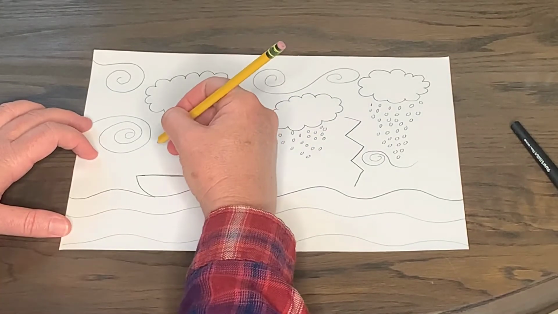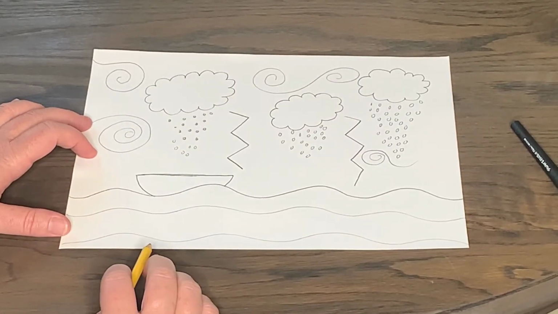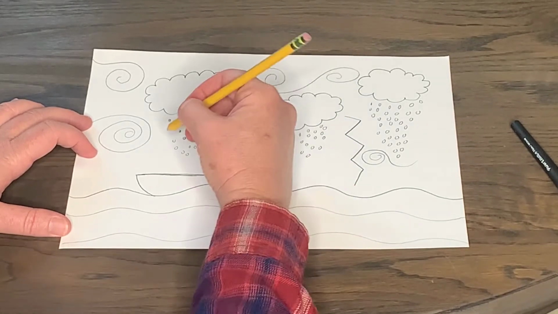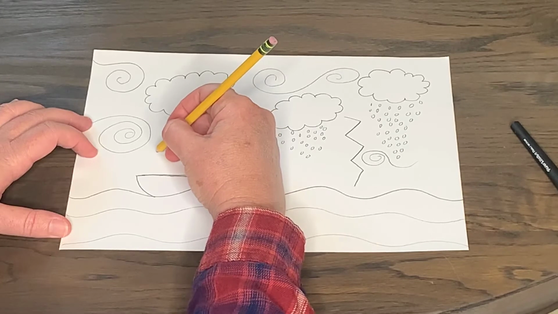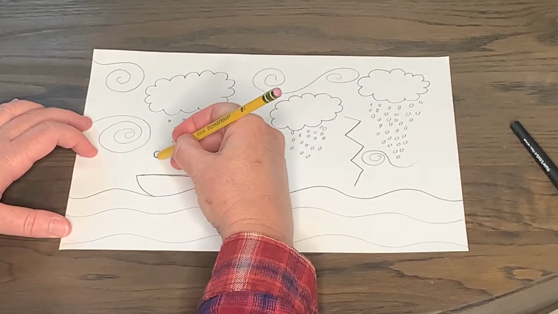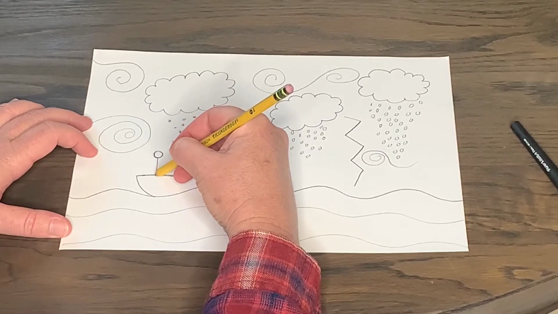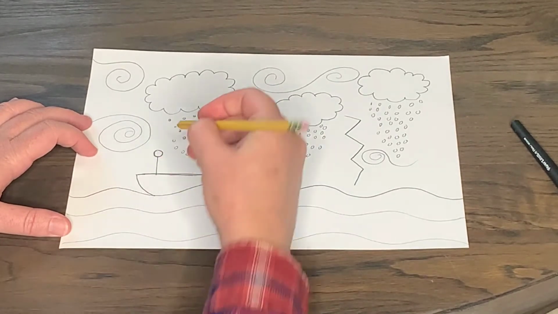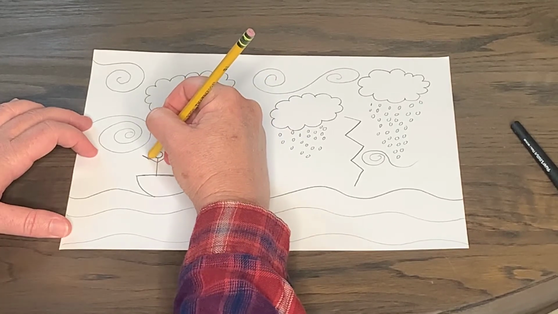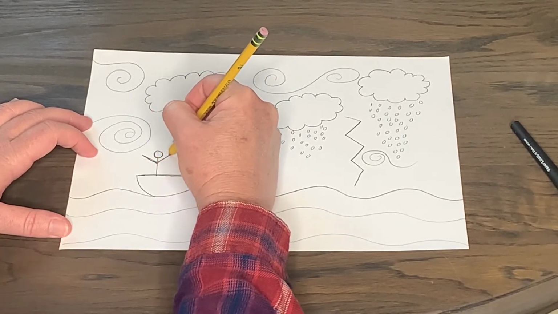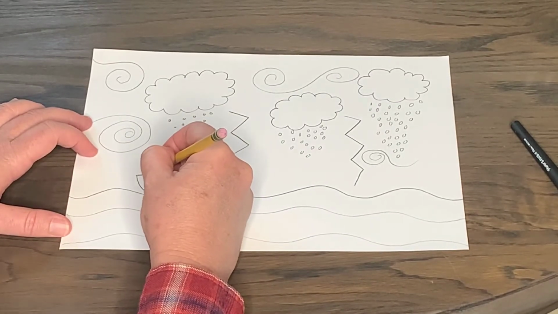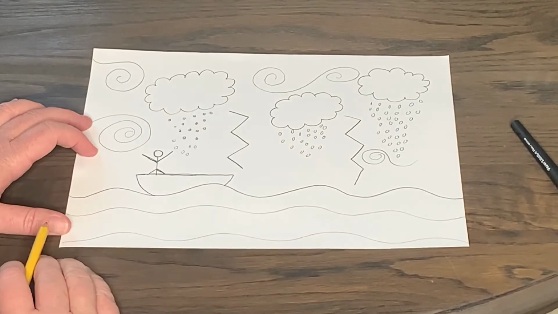And in the boat, I want you to make a little person. Now my little person is going to have their hands up in the air, waving, help me, the storm is so crazy. So here's my head. I'm going to make a circle for my head. I'm just going to make a line down for my body. I'm going to make two arms up in the air. And I'm just using lines right now. And I'm going to put some feet on my person.